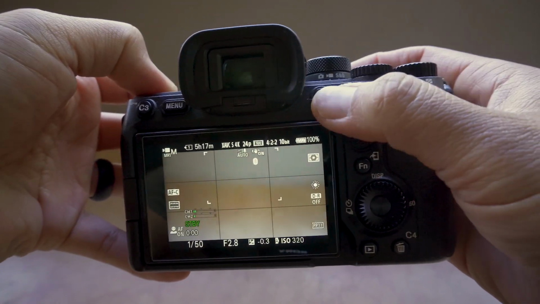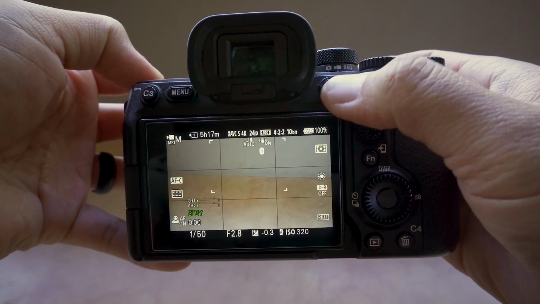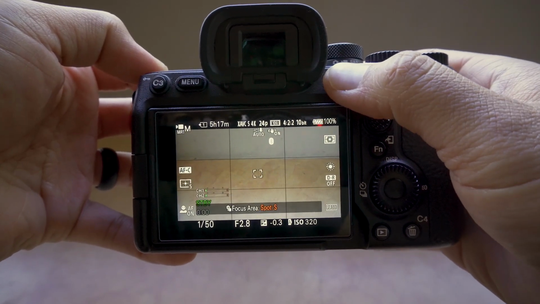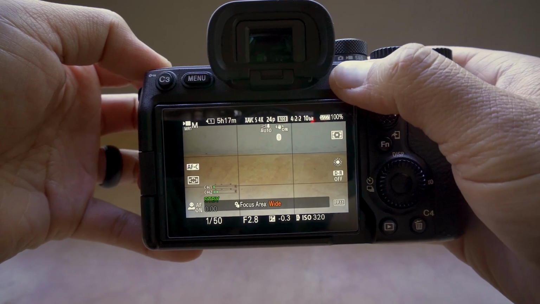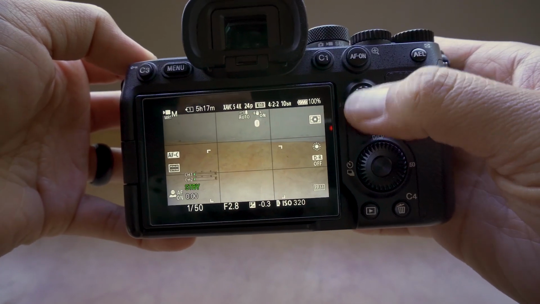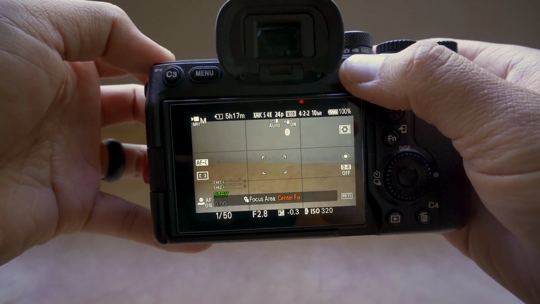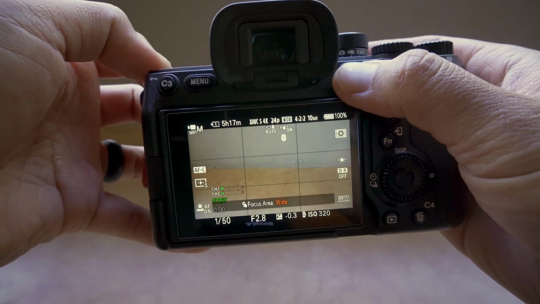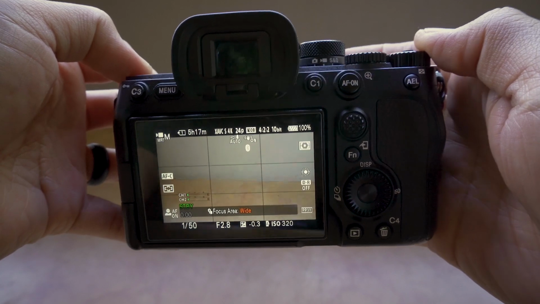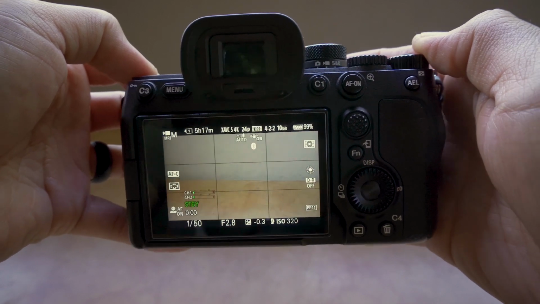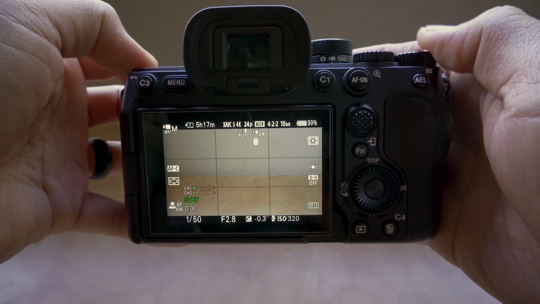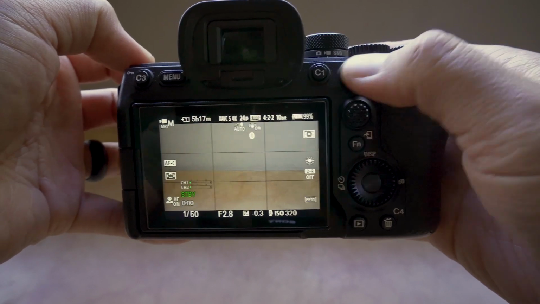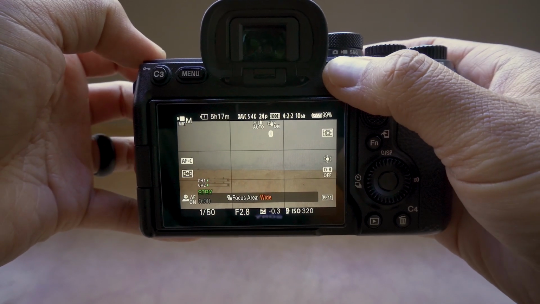The C1 button, however, is where I change the focus area. For me, I like using different focus areas depending on what I'm filming. I like using the zone focus area, sometimes I like it in the center, and sometimes I like using the spot focus area if I want to focus on a specific detail of an object. And of course, I like using the wide focus area because the Sony A7 IV is pretty dang good at figuring out which objects or subject to focus on. But with the C1 button, I just keep pressing it until I find the right focus area to use.